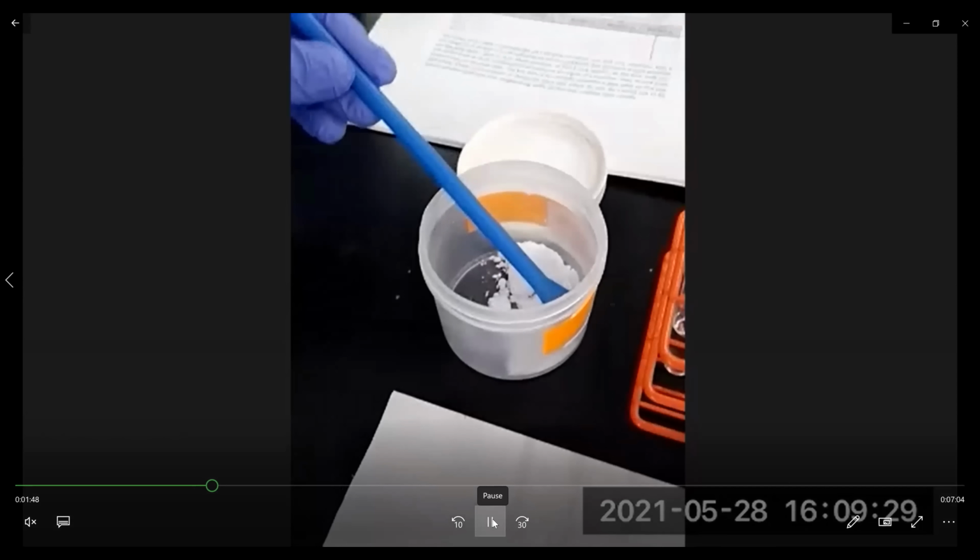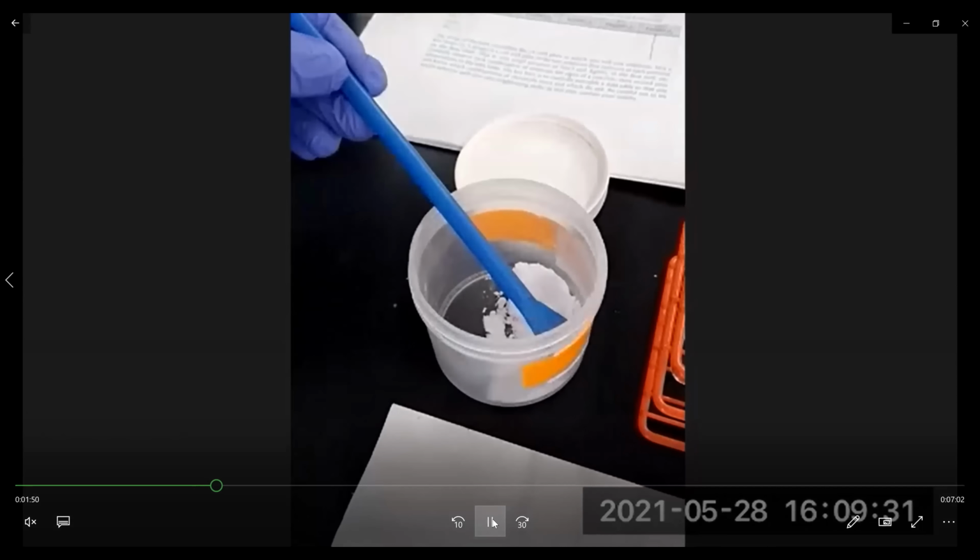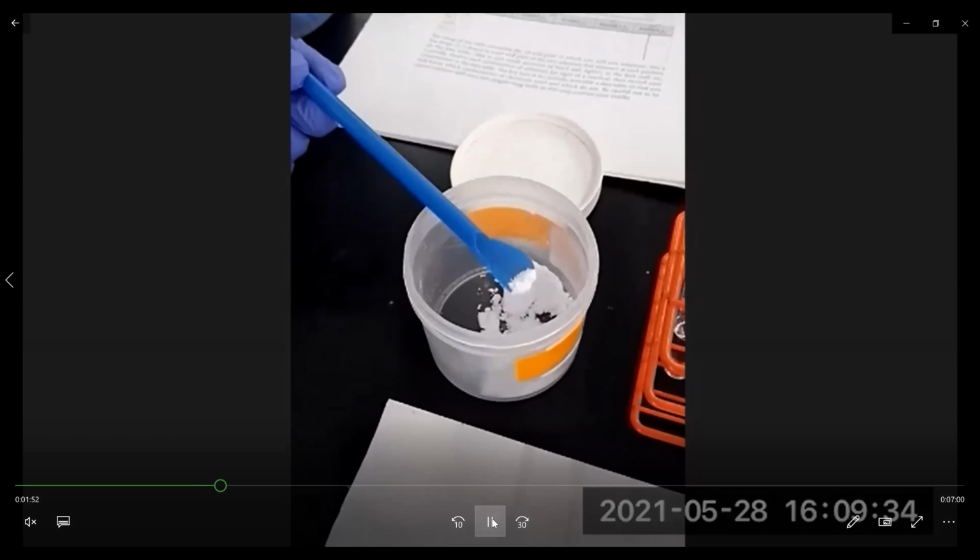So for part 3, we have different carbonates. For this example, we're going to use lithium carbonate. In the lab, you're going to be using sodium carbonate, potassium carbonate, calcium carbonate, and magnesium carbonate. And so we're going to add some lithium carbonate to the HCl and observe what happens. And you don't need much of the carbonate, just very little, almost a pea size.